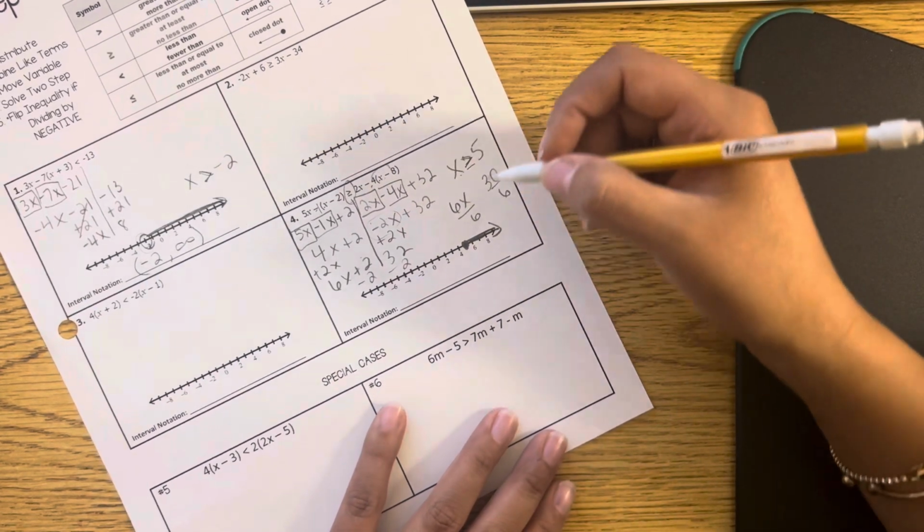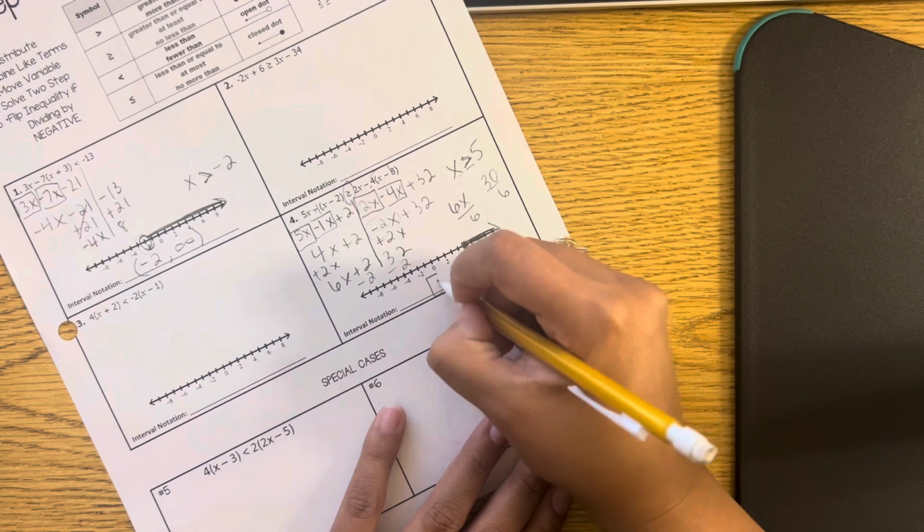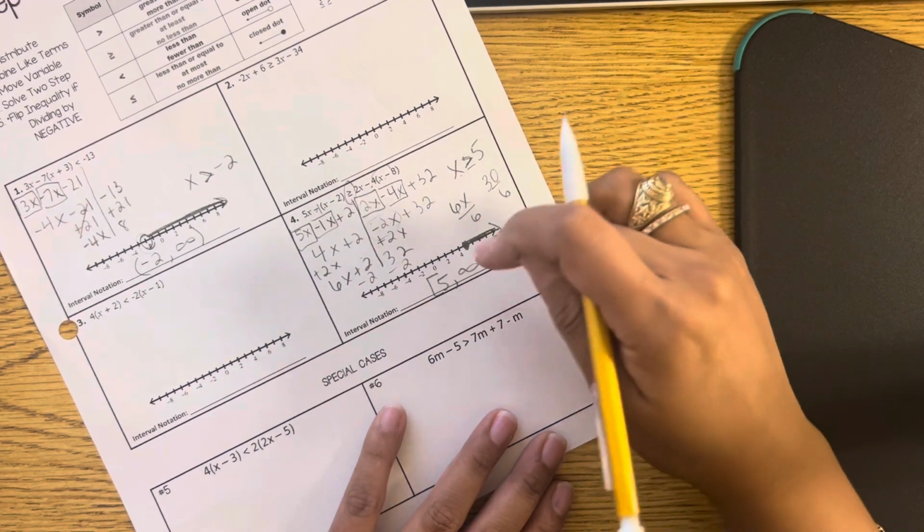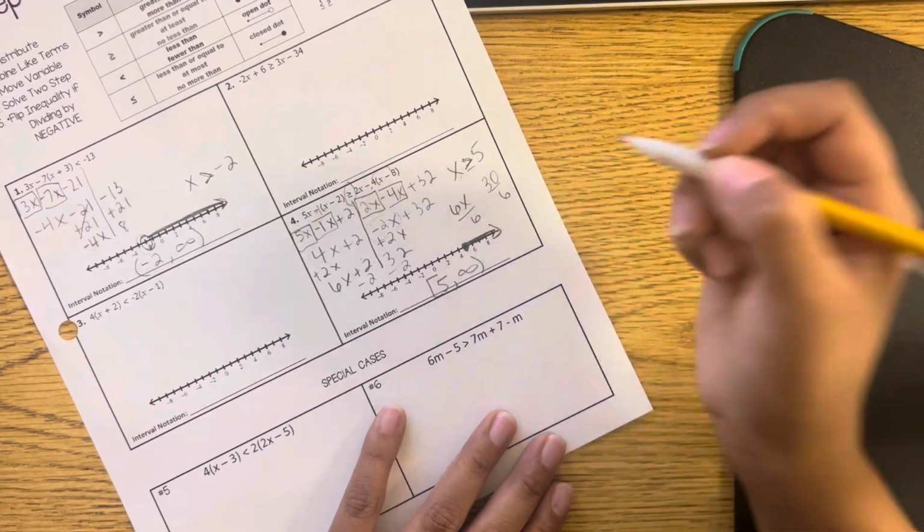And so if I do interval notation, this time it's a bracket on 5 since it's a closed circle, and forever to the right implies that the infinity sign is on the right side of the interval notation, and it's a parenthesis. So let's talk about some special cases here.